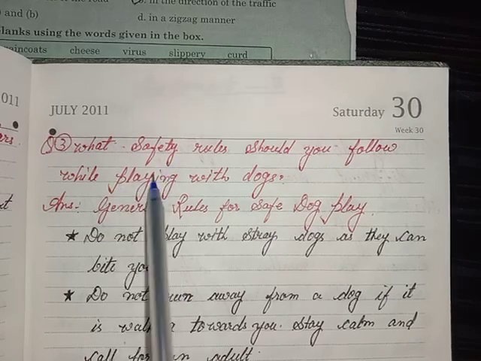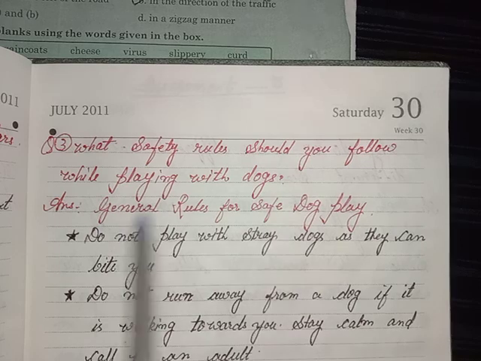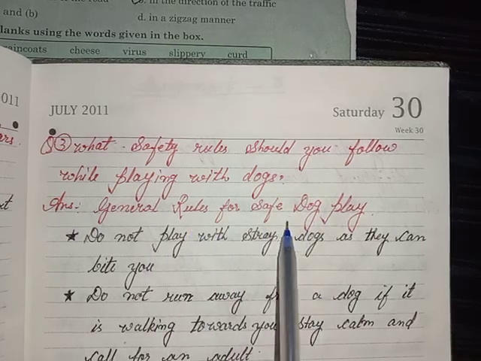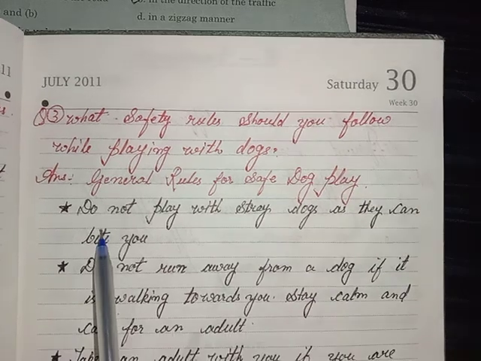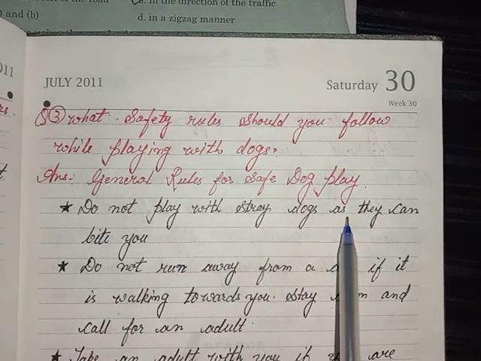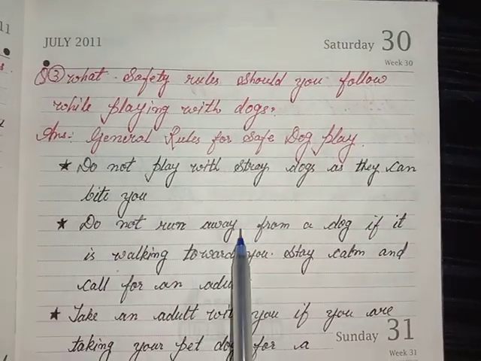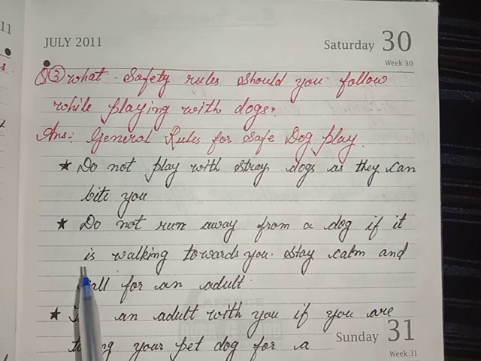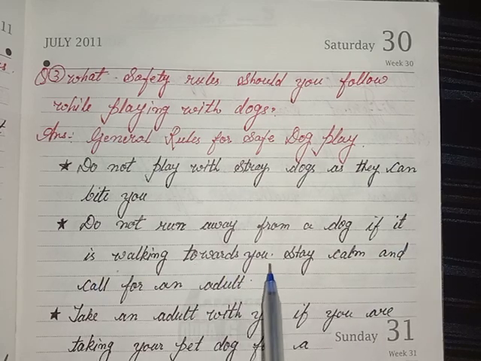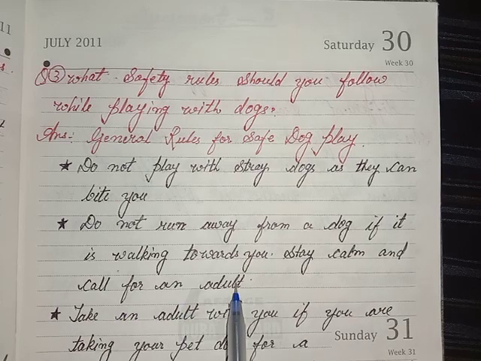3. What safety rules should you follow while playing with dogs? Answer. General rules for safe dog play. First, do not play with stray dogs as they can bite you. Second, do not run away from a dog if it is walking towards you. Stay calm and call for an adult.